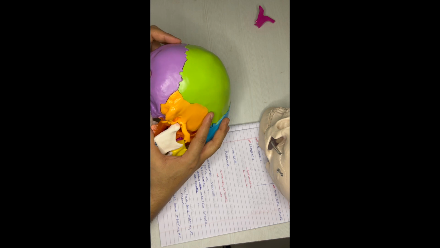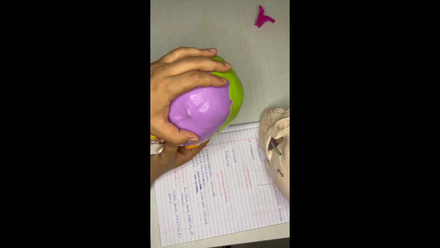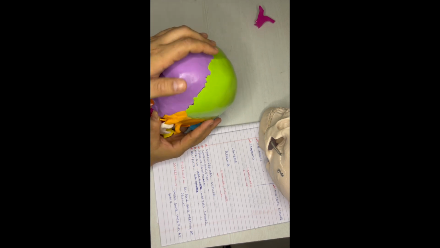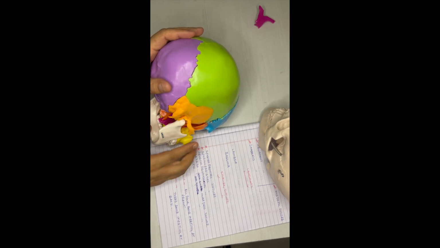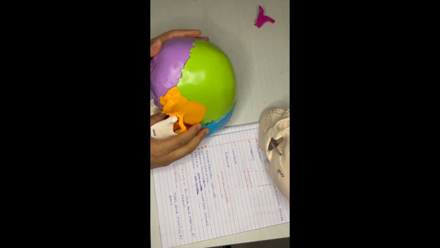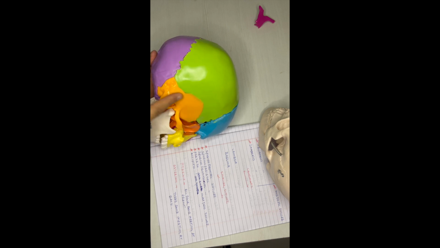Now if we go on the back side, we know this is the occipital bone, right, and this is the parietal bone, and this is the temporal bone. So there is formation of a few sutures here. This is the temporal bone. This is the hole of the ear. On the back side we can see a bony part of the temporal bone. This bony part is called the mastoid process.